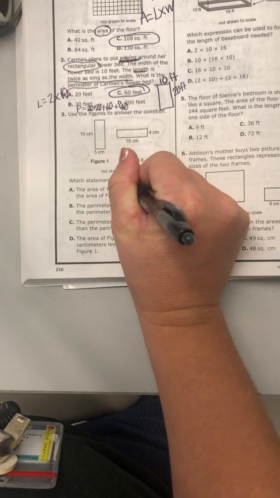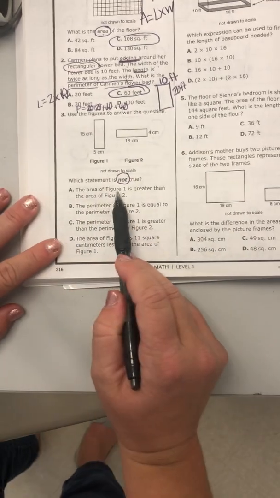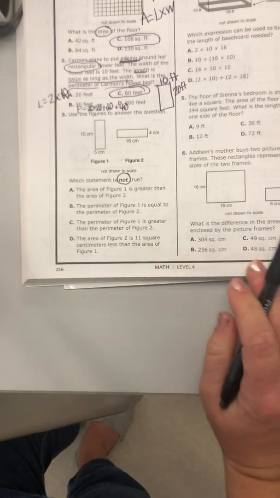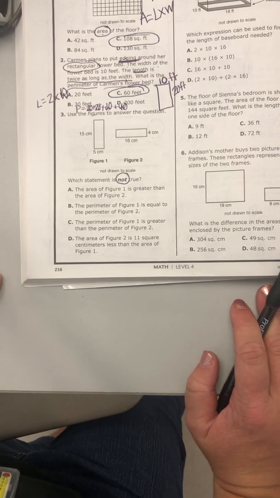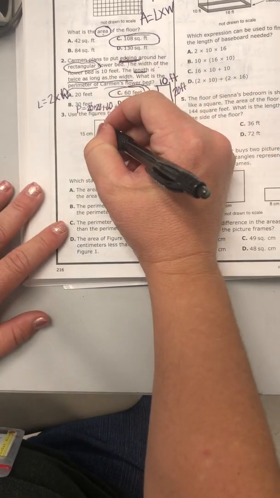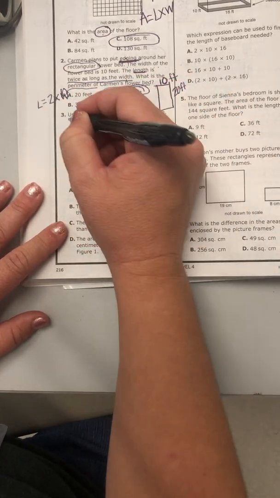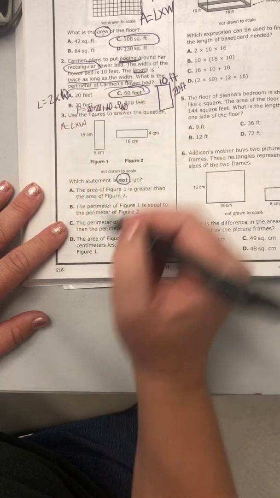So not true. It says the area of figure 1 is greater than the area of figure 2. Well, do we know the area of either one of these objects right now? No, so let's figure it out. So, on figure 1, we do area equals length times width.